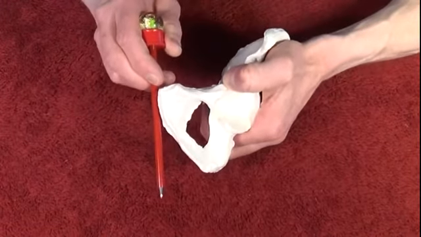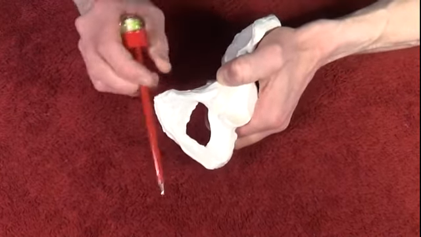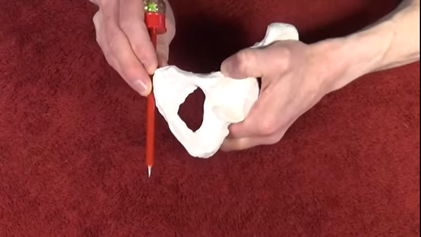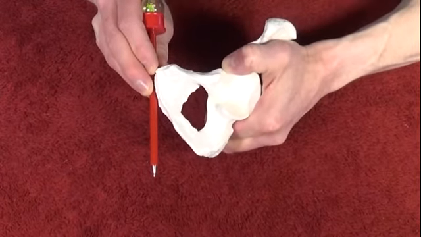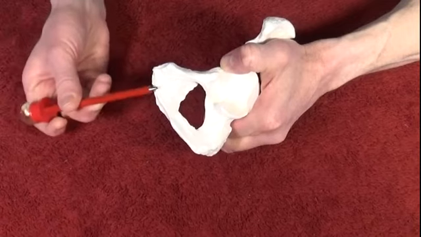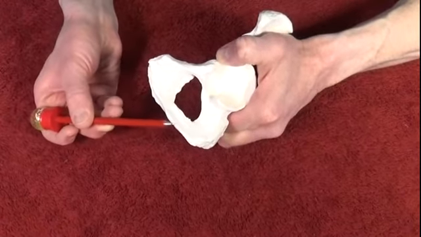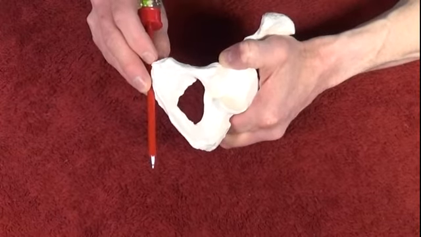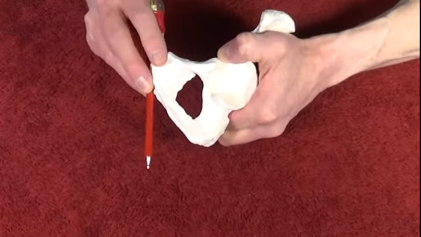The angle that is taken between that pen, oops, sorry, there we go, and the lower ramus, this is the ramus here, right? The angle that is taken between that straight line and that ramus is the subpubic angle.